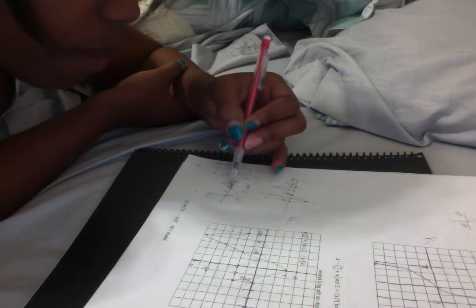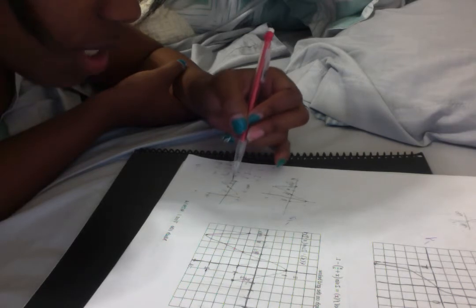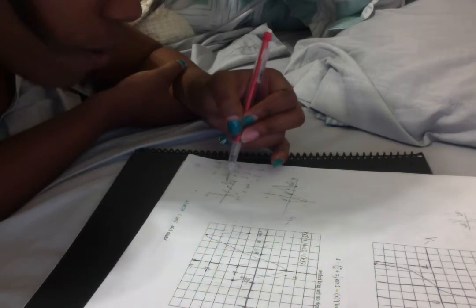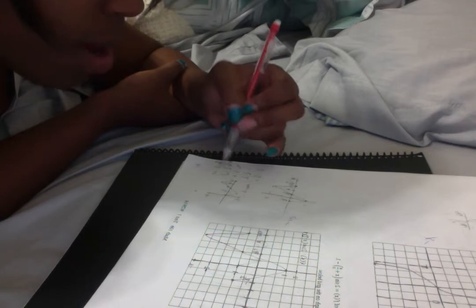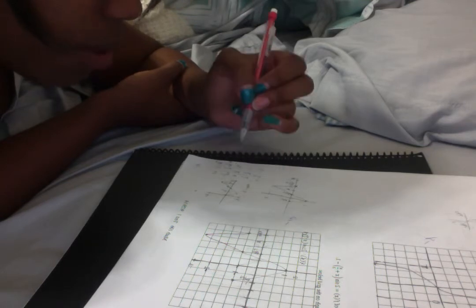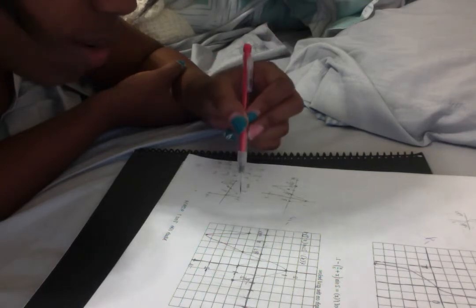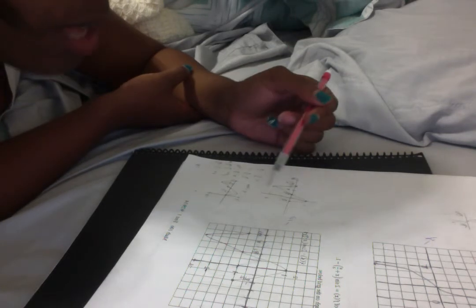Our next point at pi will be back on the origin. Our next point at 3 pi over 2 will be at negative 1. And our point at 2 pi will be back on the origin. And that will be one cycle of the sine graph. But now we must stretch the graph so that our amplitude is in the graph. So now we know that the graph will reach 2 and negative 2.